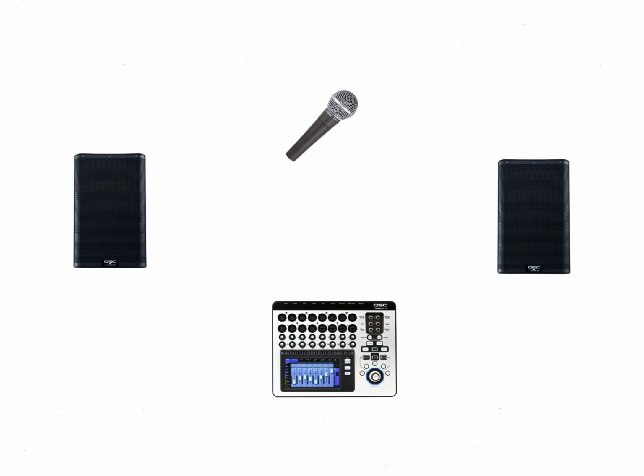Our one source will be a microphone. We sing in to the microphone. The signal travels out of the microphone in to our mixer. All sorts of fun processing is going to happen in our mixer. And now the signal is going to flow out of the mixer in to a speaker.